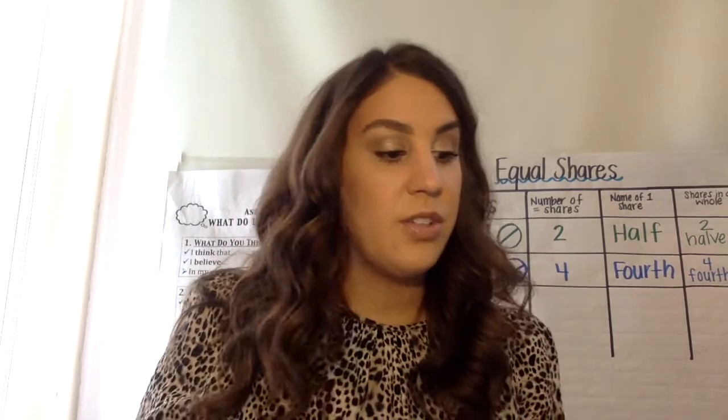What I would like for you to do right now is to take out your squares. So I'm going to get out my squares. I have post-it notes that I'm going to be using just like last time. I'm going to take out 3 post-it notes.